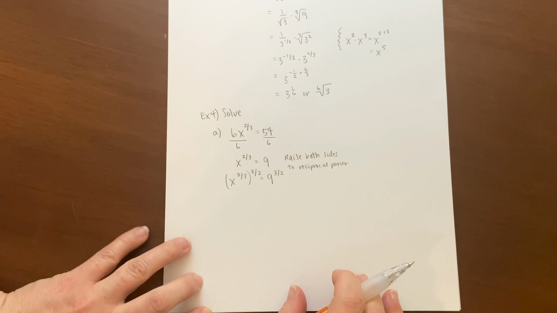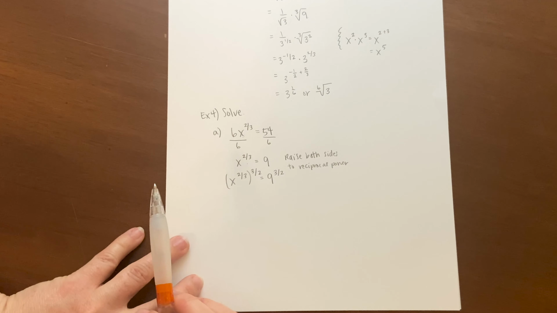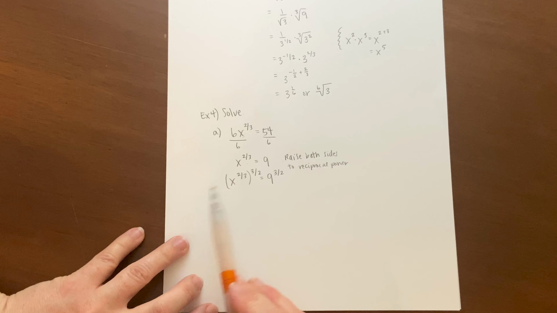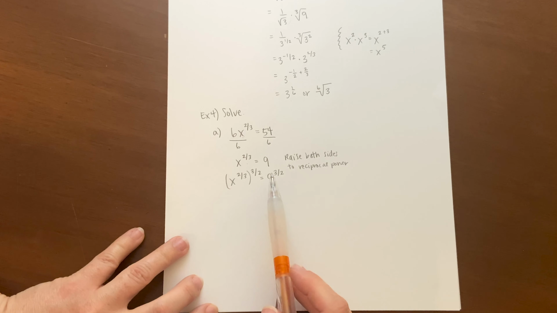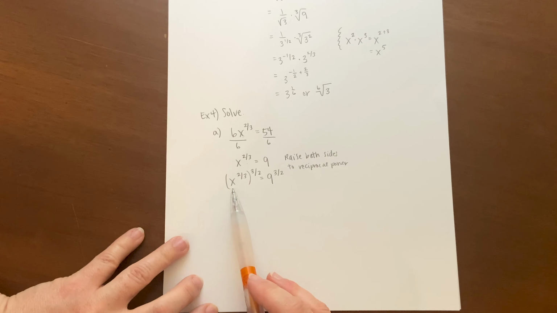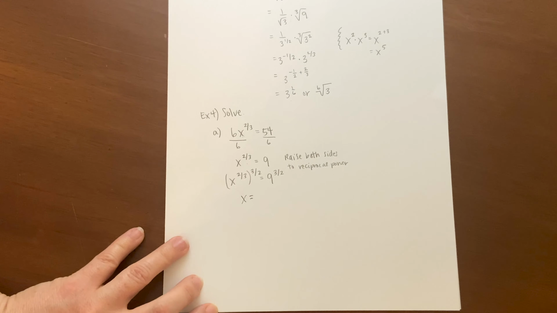Now, let's look at why we're doing this. If we have a power to a power, the rule of exponents says that we multiply powers. Well, if I multiply 2/3 times 3/2, I get 6/6, which is just 1. These exponents end up canceling each other out, which gives me x to the first power, which is what I was going for. I wanted the x by itself. So using that reciprocal power cancels out that rational exponent so that I have the x by itself.